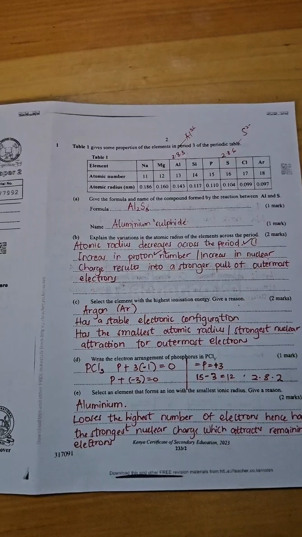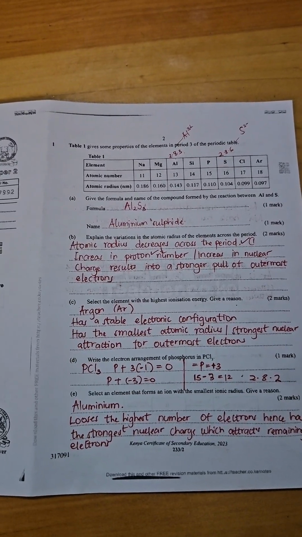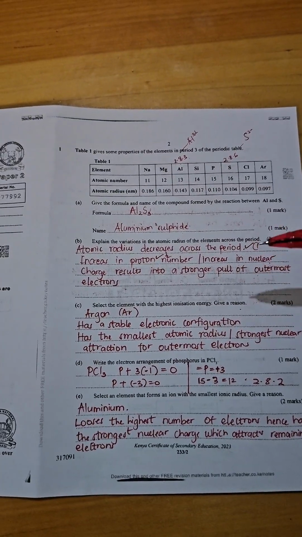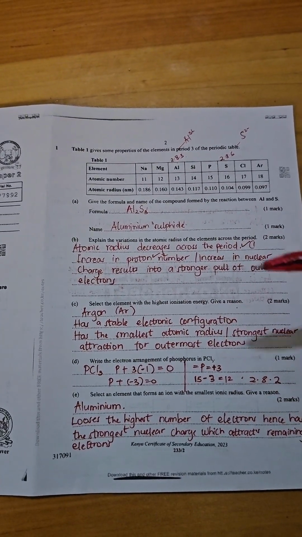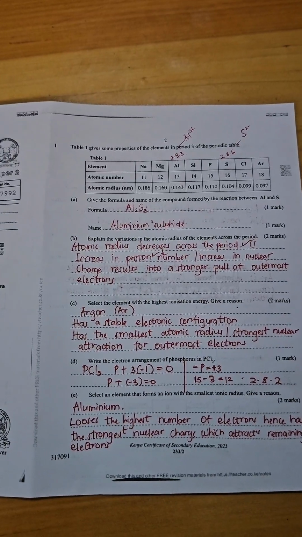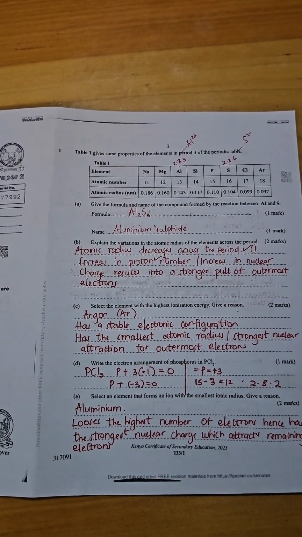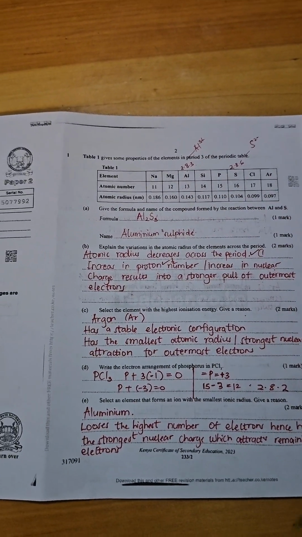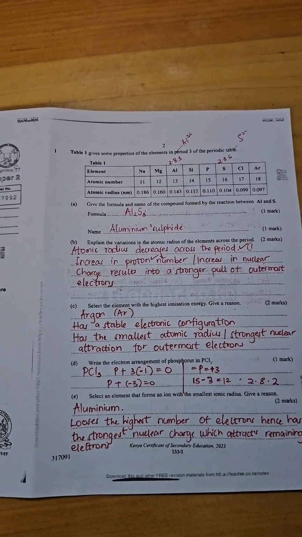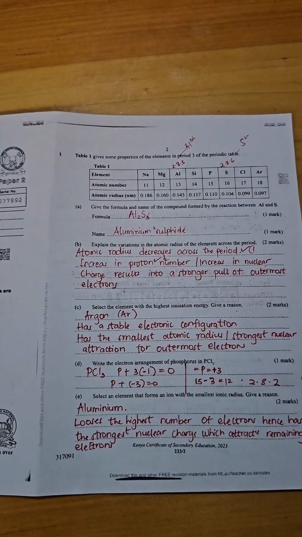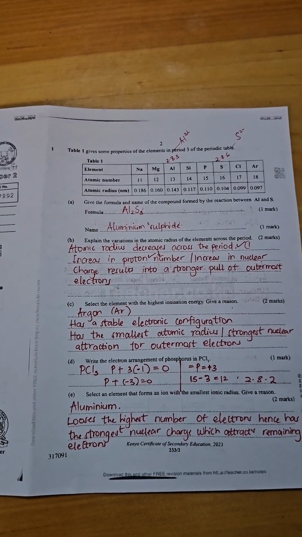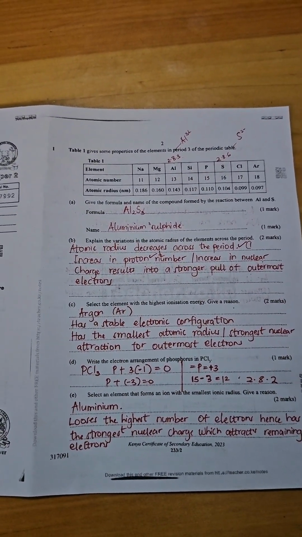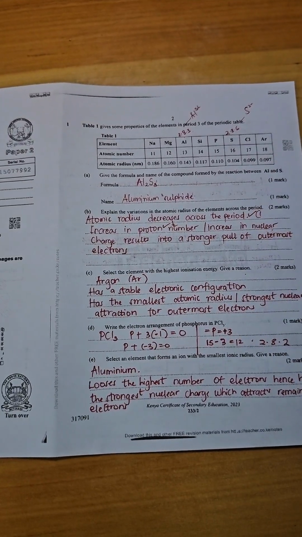That means that nuclear attraction will be stronger, or we say increase in proton number or increase in nuclear charge will result into a stronger pull of the outermost electrons. That is how simple it is to explain it. When the number of protons increases in the nucleus, the attraction or the nuclear charge becomes stronger. So the outermost electrons are strongly pulled, and that results into a smaller atomic radius as you are moving across the period. Now let us go to question number C.